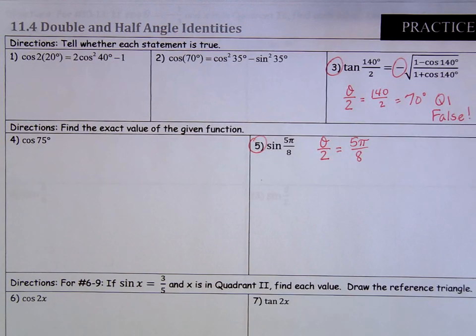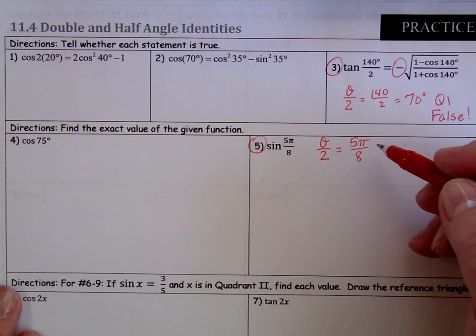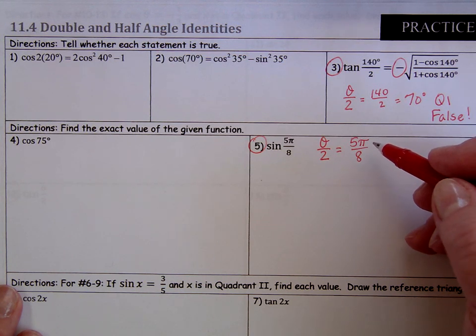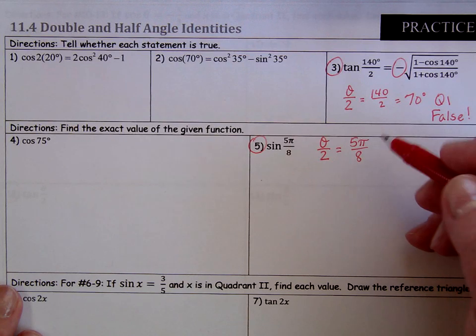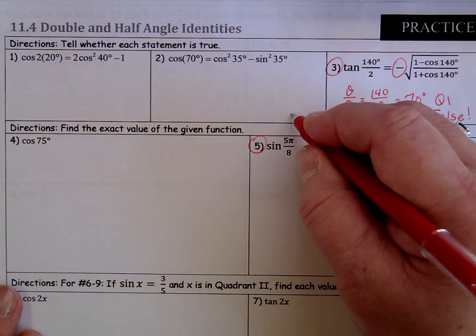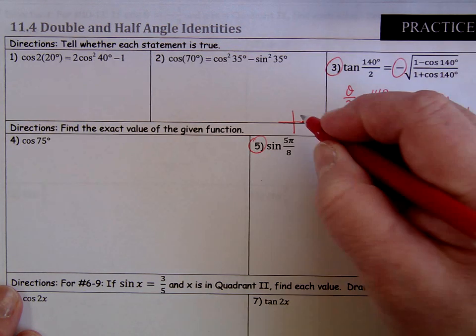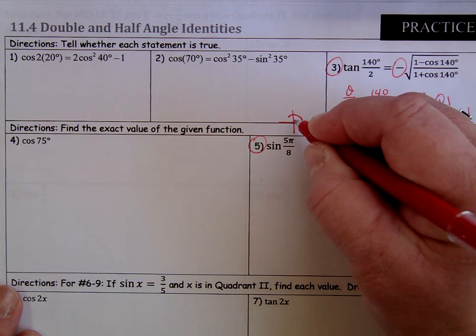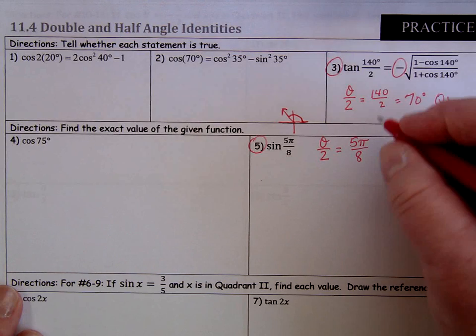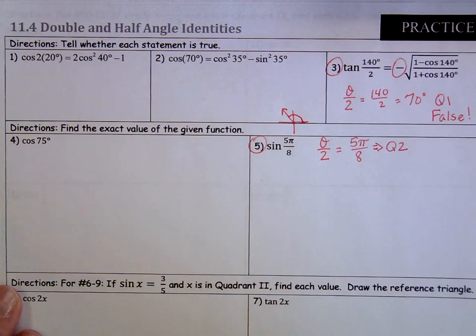Now first off, before I go showing you the second step, what quadrant am I in? Am I going to be positive or am I going to be negative? Because remember, these are all positive and negatives depending on what quadrant they're located. So if I'm 5 pi over 8, if I think about my coordinates, I'm 5/8 of the way to pi. So I am a little bit more than a half. I'm over here in quadrant 2. So this one is going to be quadrant 2, and I am sine.